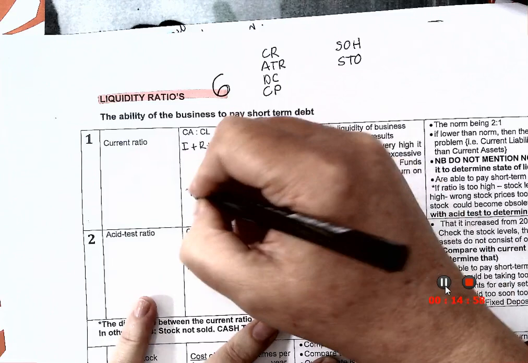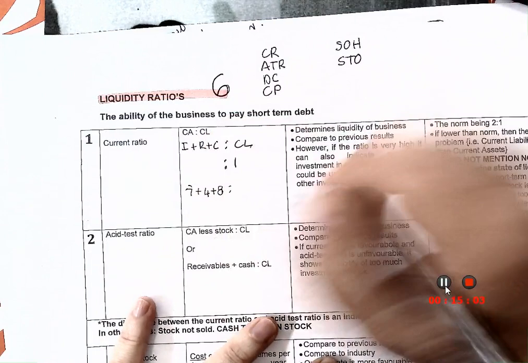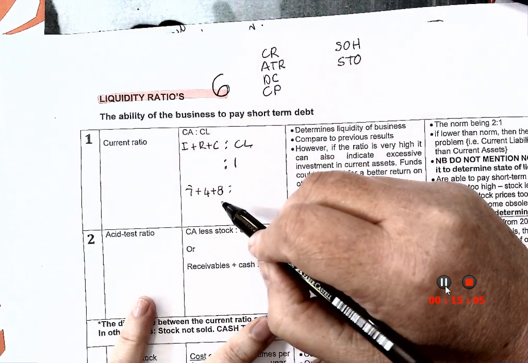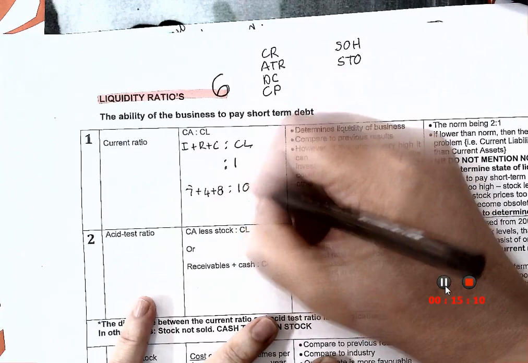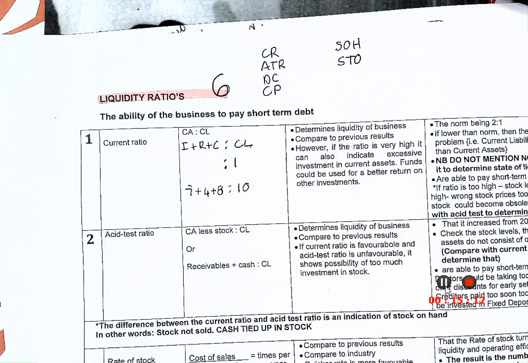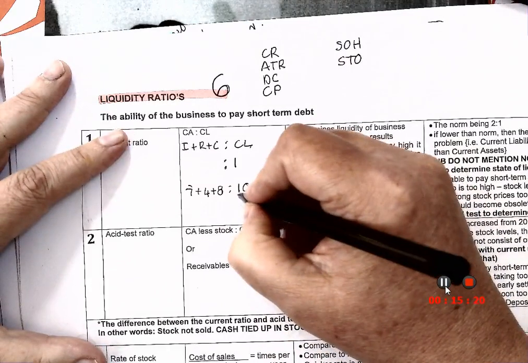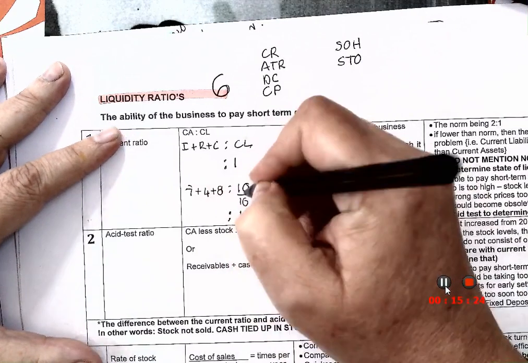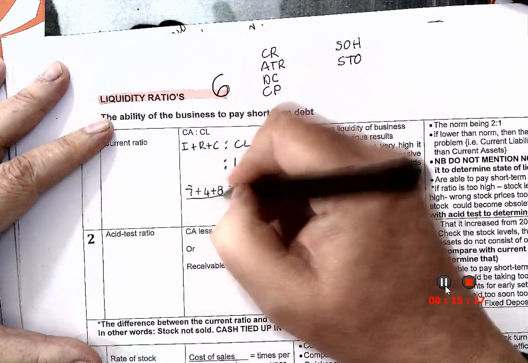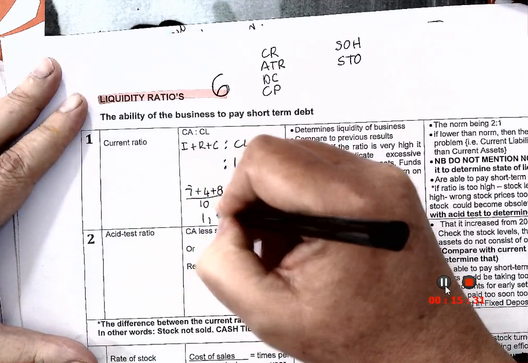And let's make this a 10. Okay? So now, if I work it out, I'm going to start on the right hand. 10 divided by 10 gives me 1. But what I do on this side, I do on this side. So it's going to be 19 divided by 10, and it's going to give me 1.9.